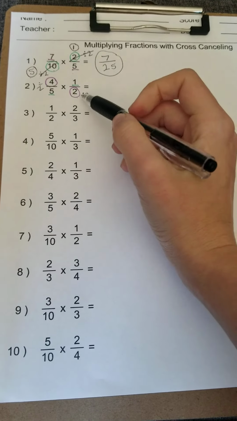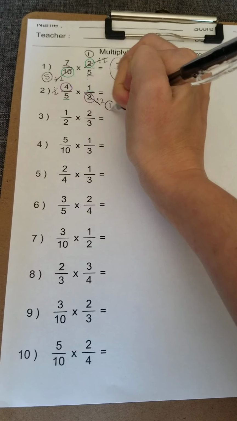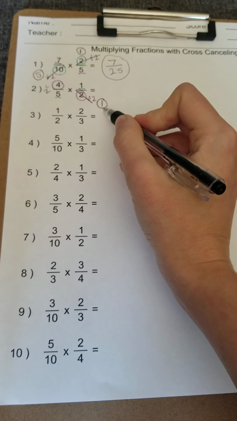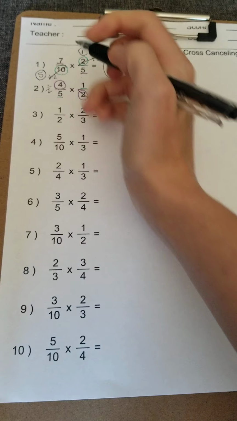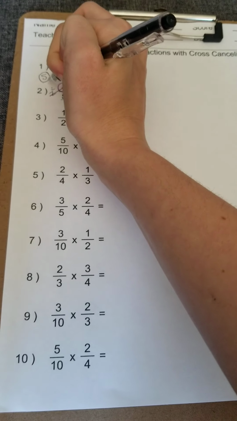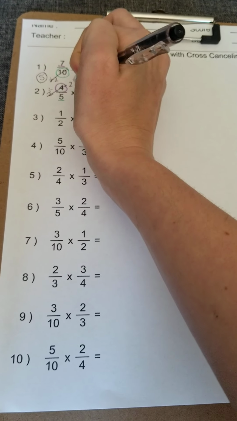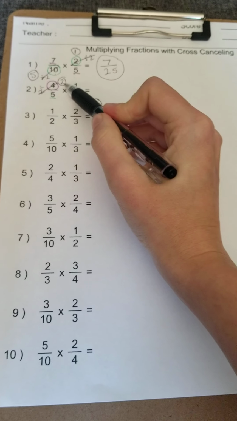What I'm going to do is go ahead and do this one first. 2 divided by 2 gives me 1. Marking out that number, circling the number 1 because that's the new number I'm using. Now 4 divided by 2, that's going to cross out and give me 2. I'm going to circle it, so I use this number instead.